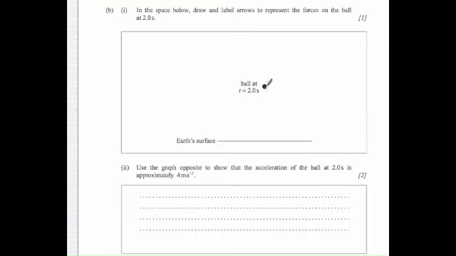So how do we draw that? Well, we draw one force to represent the weight. Let's call that the weight. Remember, we don't call it gravity, we call it the weight, mg, and there must be an upwards force that's less than the weight, so we need to draw a shorter arrow, and that's air resistance.